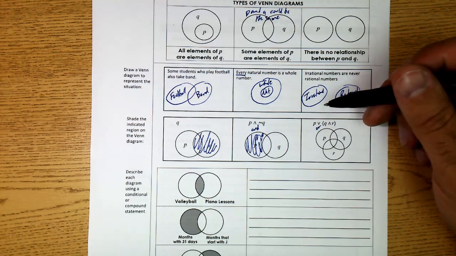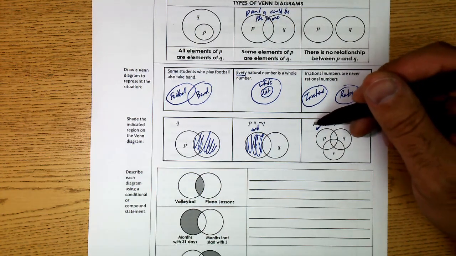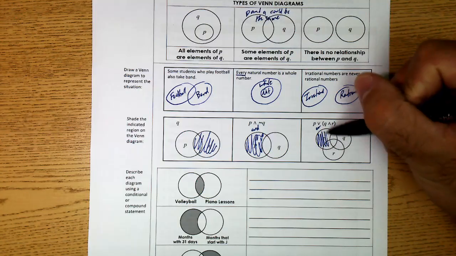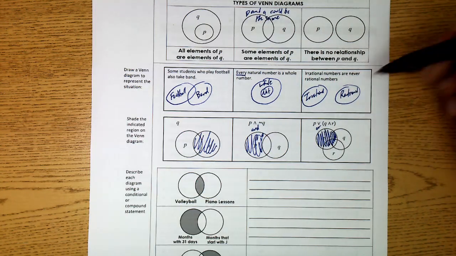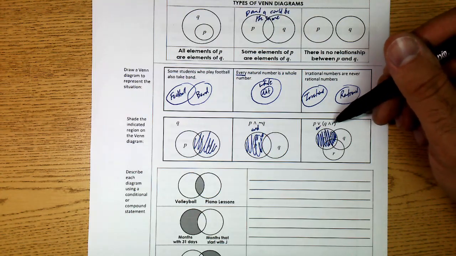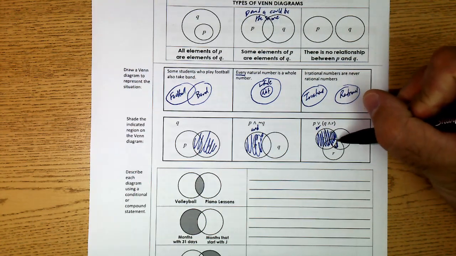Only one of them has to be true. So we're going to shade all of P right off the bat because that's on its own and part of an or statement. So we're going to shade all of P. Now we have to shade Q and R. So what section is both Q and R? Well, it's this little section right here.